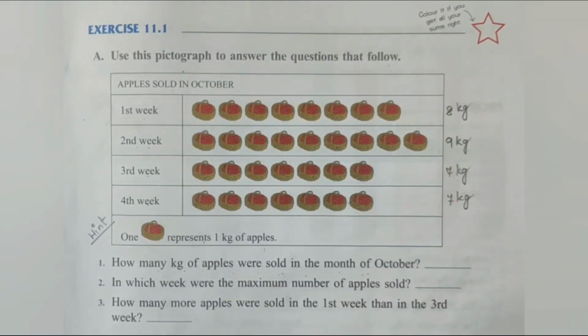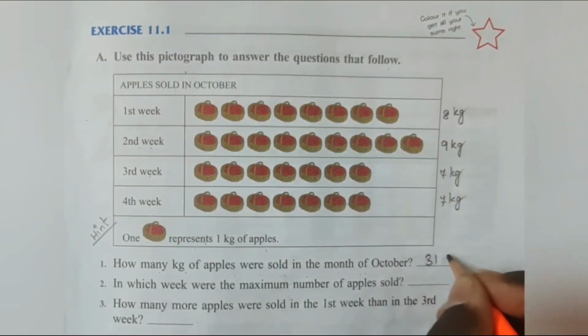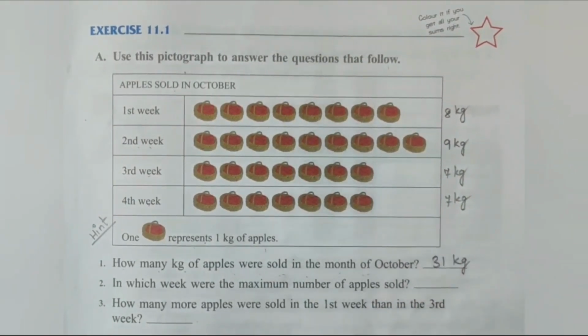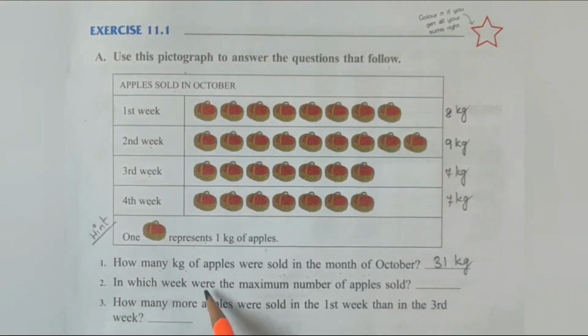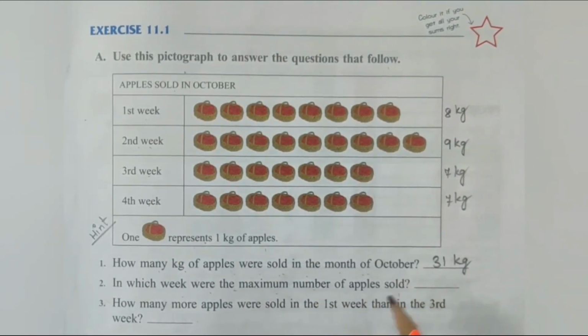So how many kgs of apple were sold in the month of October? That is 31 kg.